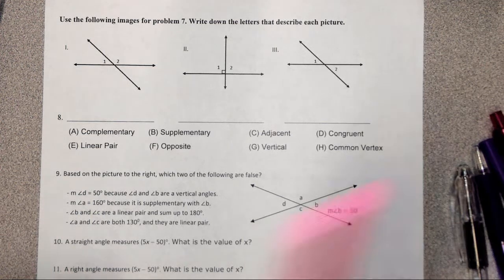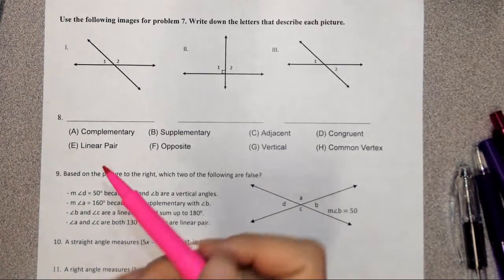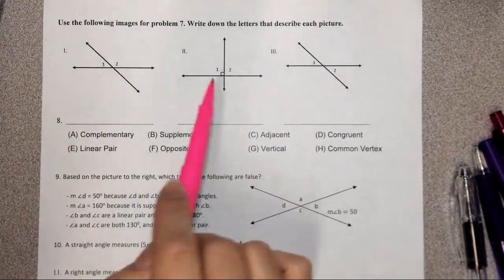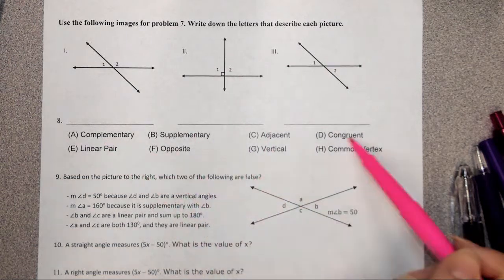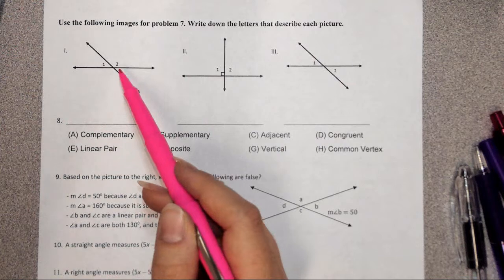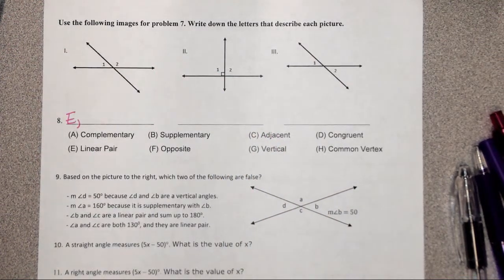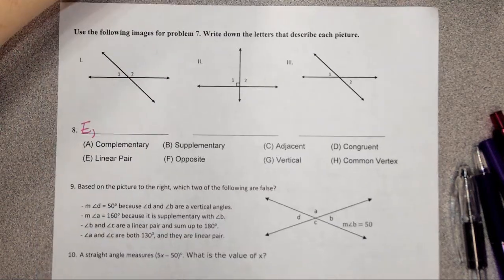Okay, so now we're on the back side of the Unit 2 review. For number 8, there's 3 separate pictures, and you're using this word bank to describe these pictures. So the first picture, okay, these are a linear pair.